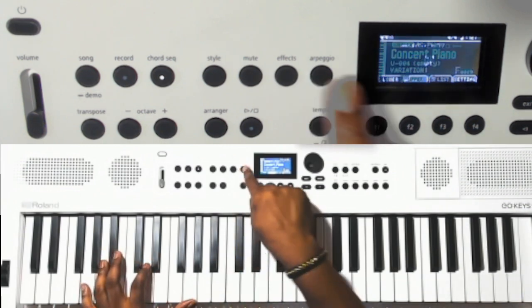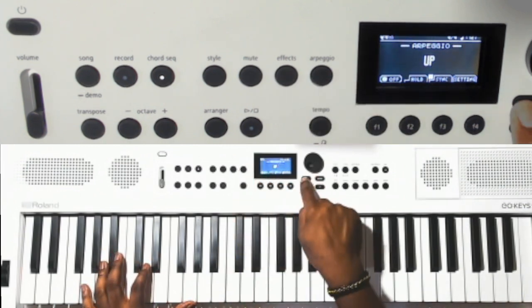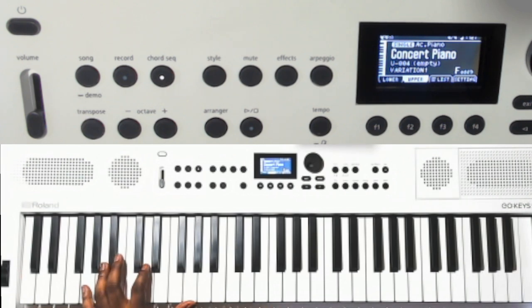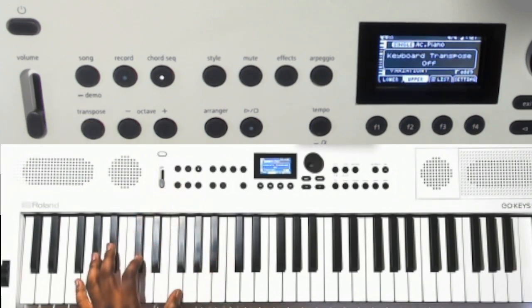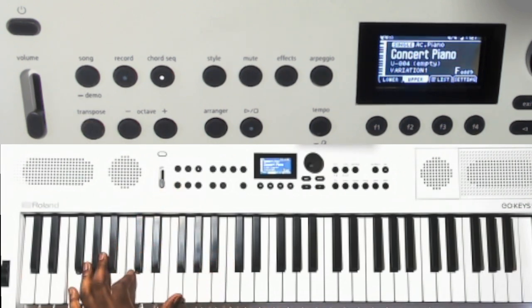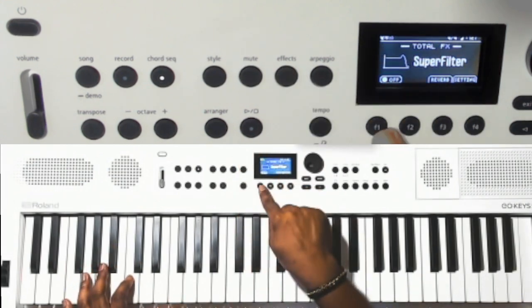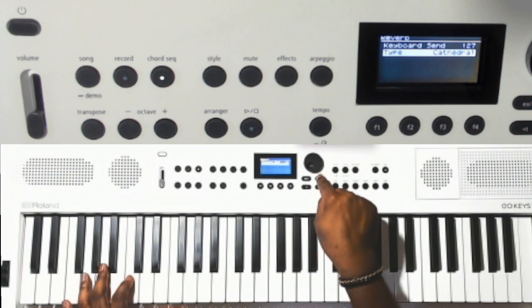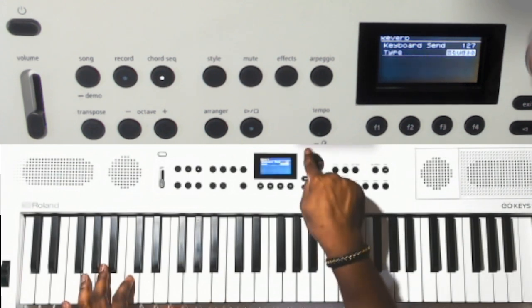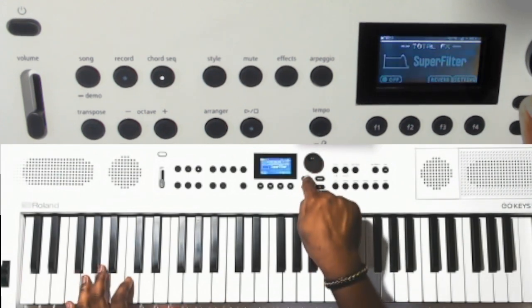Well, let's get the arpeggio off. All right, so here we hit transpose, it's off. Nothing's happening. Let's turn off the reverb. Let's go to studio. Okay.